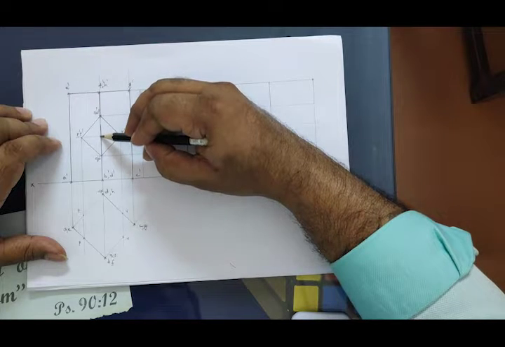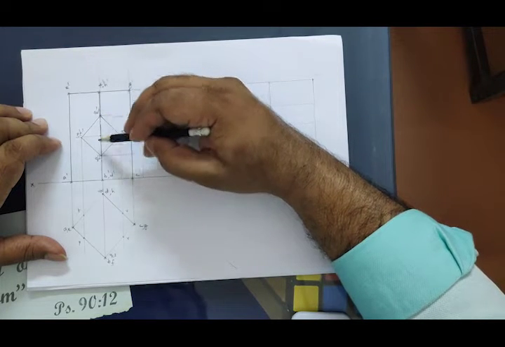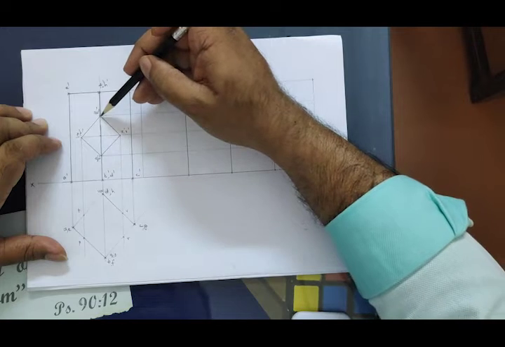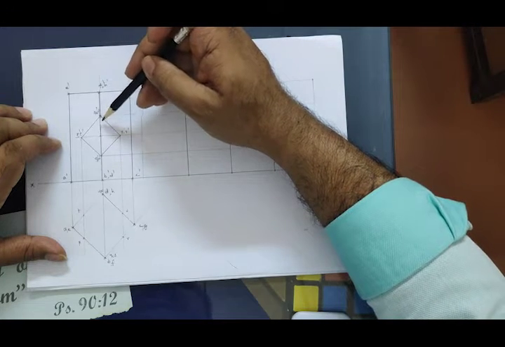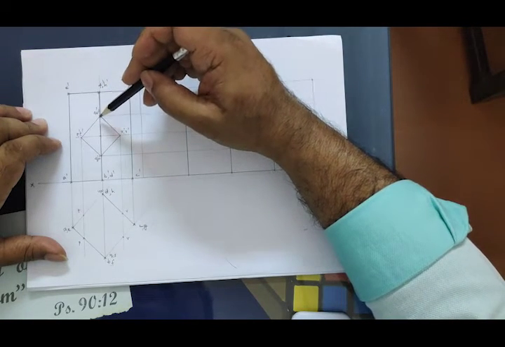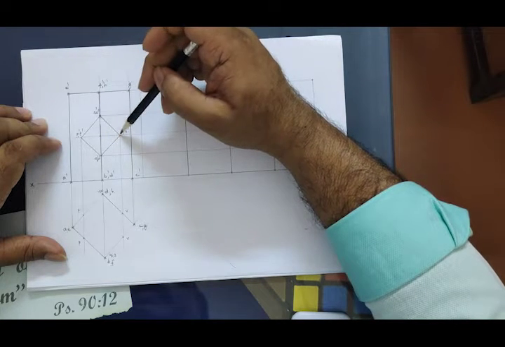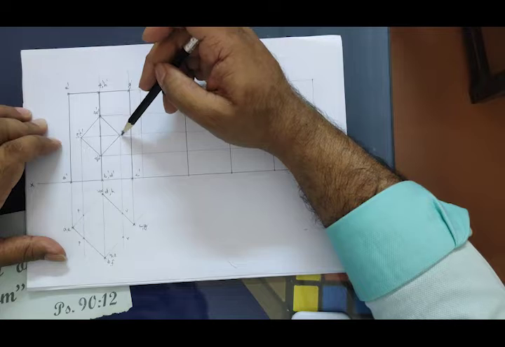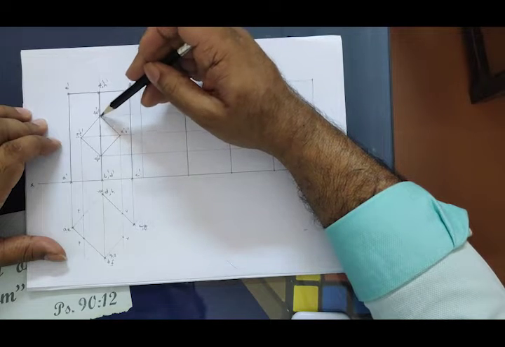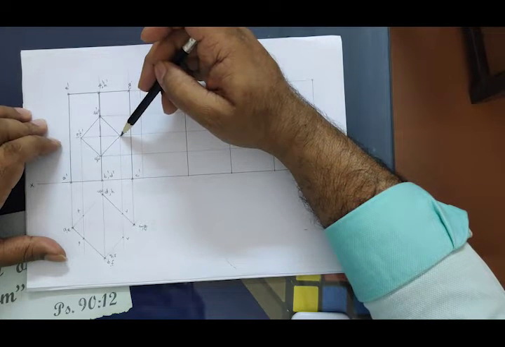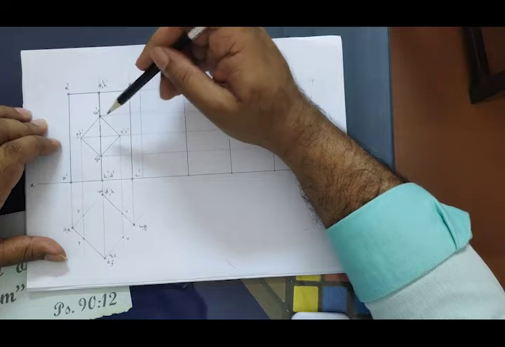You can locate the midpoint here, and from here you have to draw two 45-degree lines, and this length must be equal to 25 mm, and that is given in your question paper.